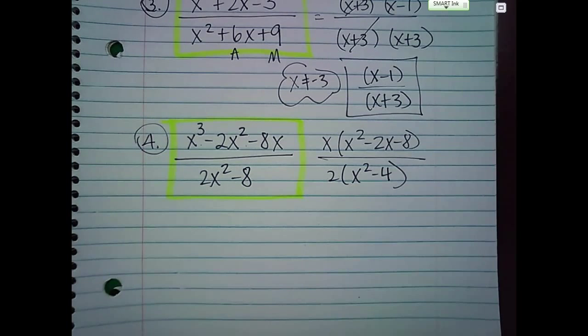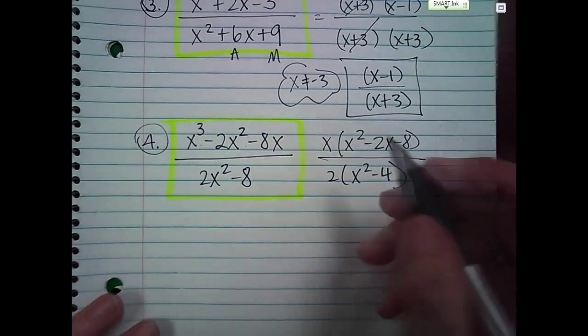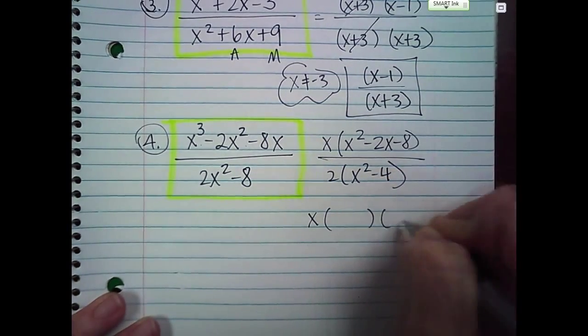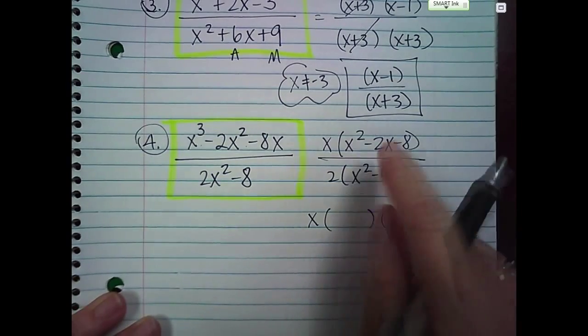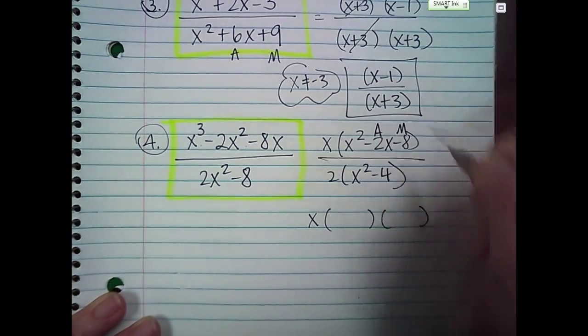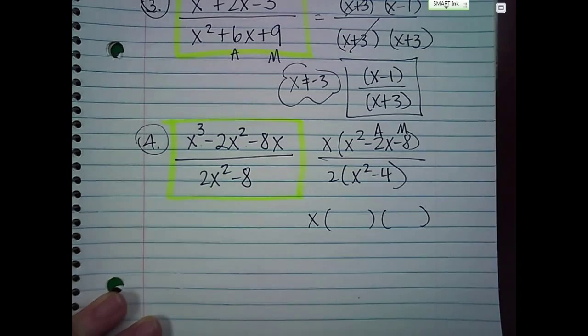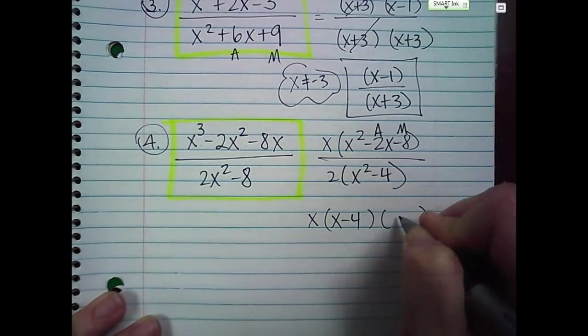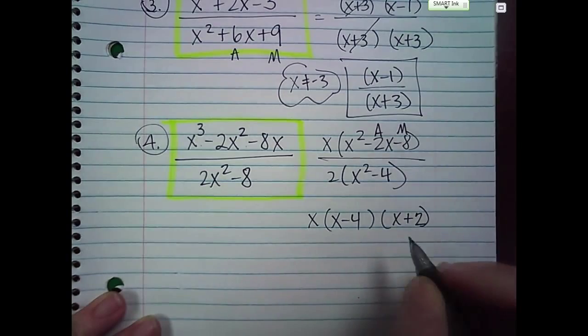Okay, but they can both be factored again, can't they? The top's a trinomial and the bottom is perfect squares. So on the top, I'm going to refactor it. Numbers add to give me -2, multiply to give me 8. They're going to be 4 and 2. x minus 4, x plus 2.